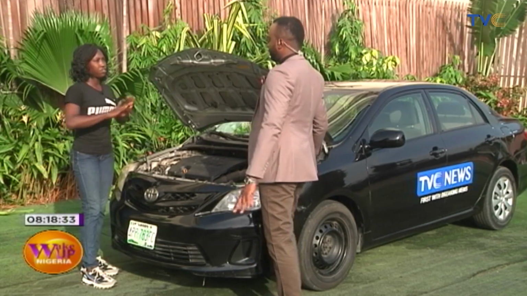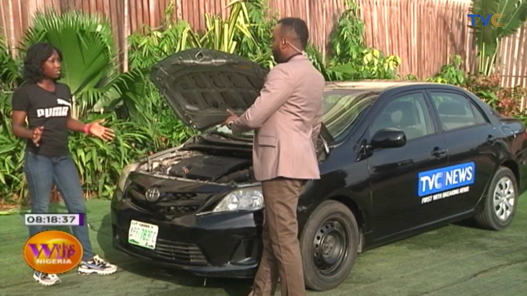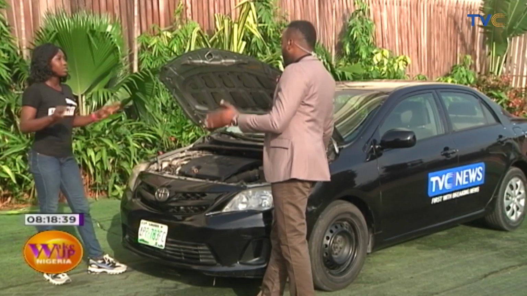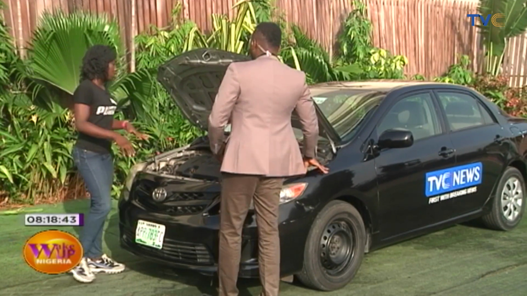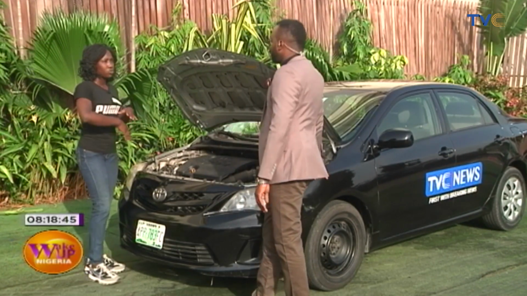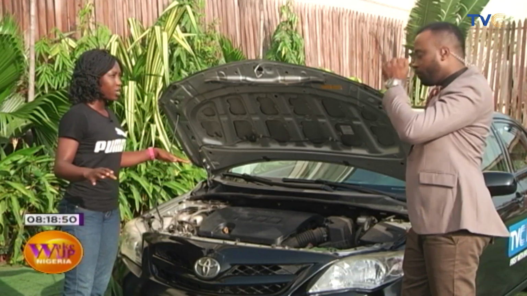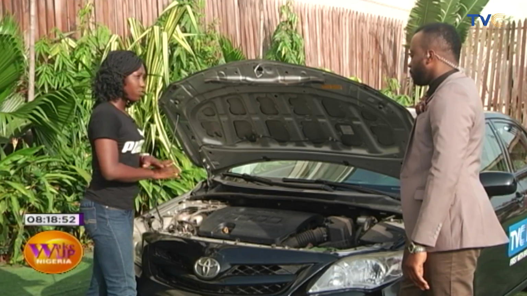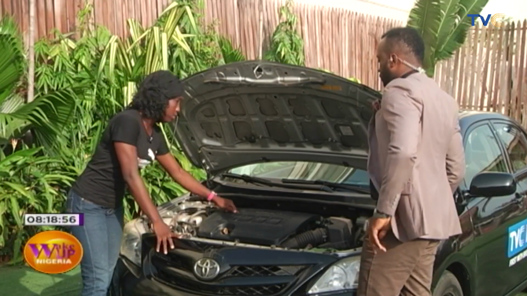Every car has a different oil specification. Every single car, every model, not every make. Every model of every make has a different oil specification. Gone are the days when you could just drive into a gas station and they pour oil into your car, and you don't know what kind of oil is going in or what it's made up of. Now, modern cars come with the specification written here.